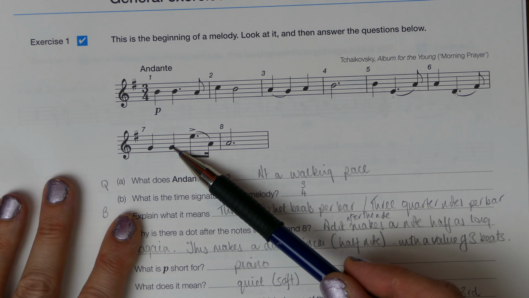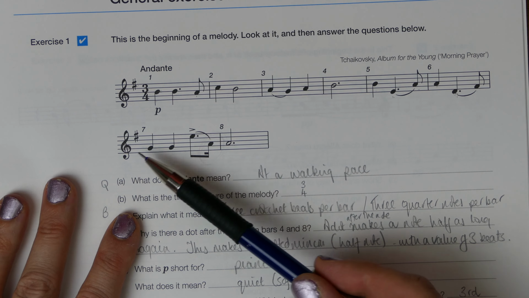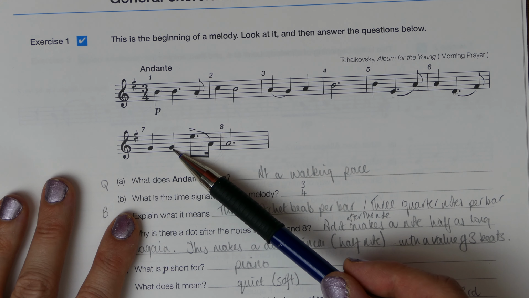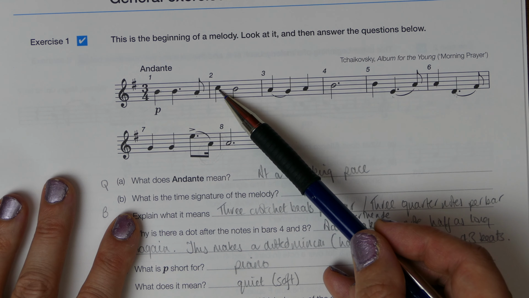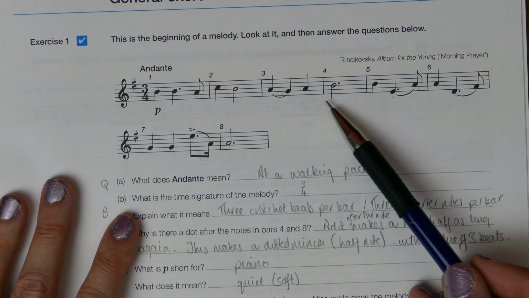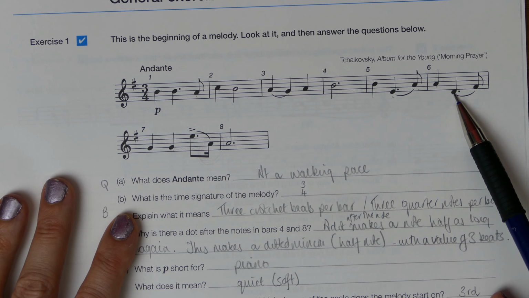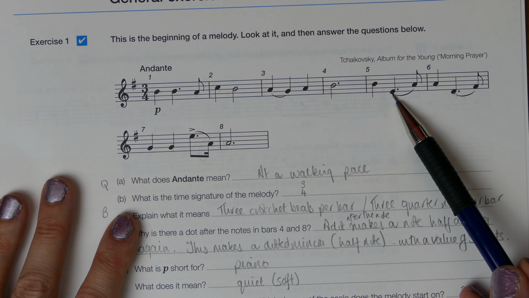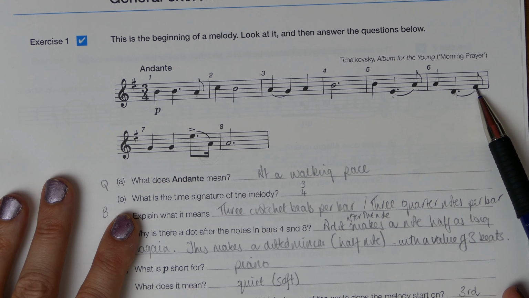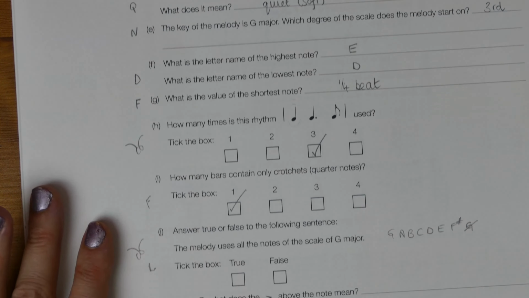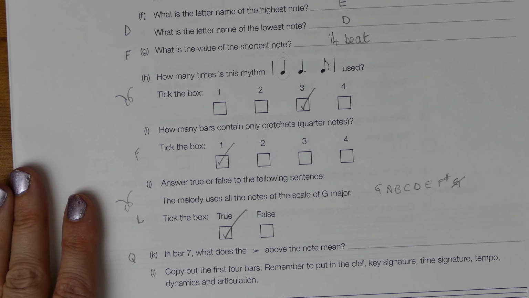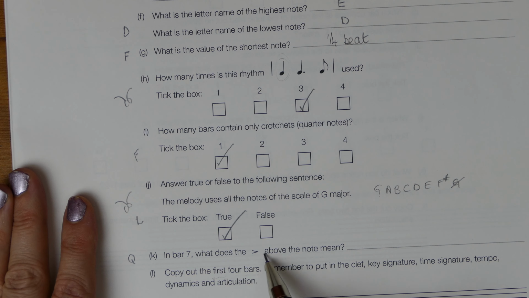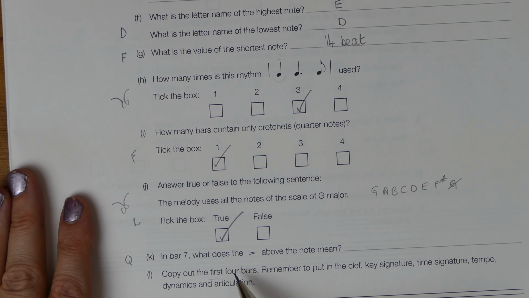It's just a matter of looking carefully. We have a G. Remember, we're in the treble clef. A G. That's G, A, B, C. Is there a D? Yes, there's a low D. That was the lowest note. There's an E. There's an F sharp. So we've got all of the notes of the scale of G major. So yep, that's true.